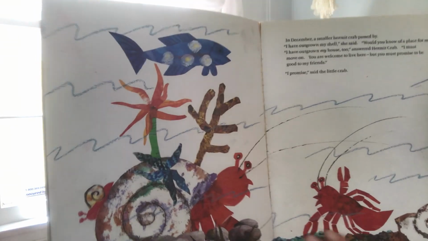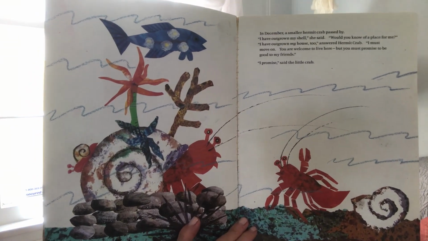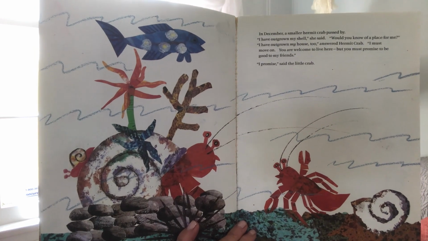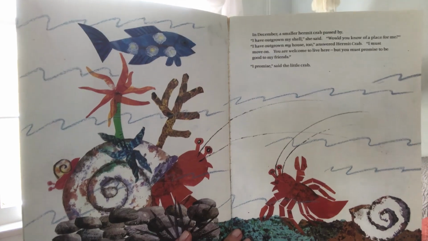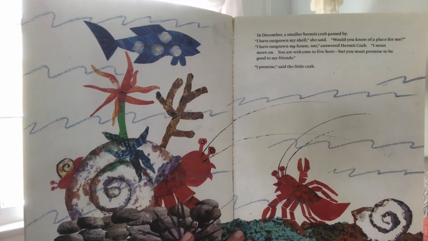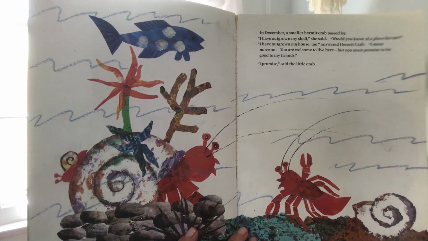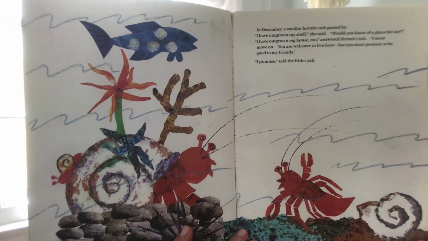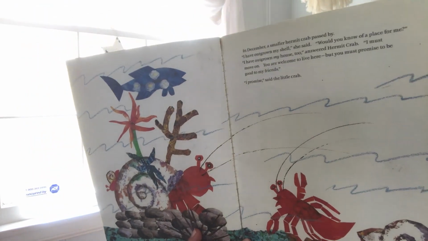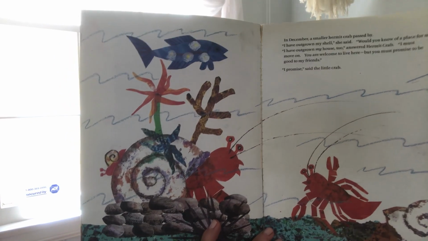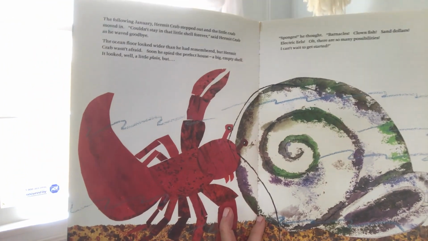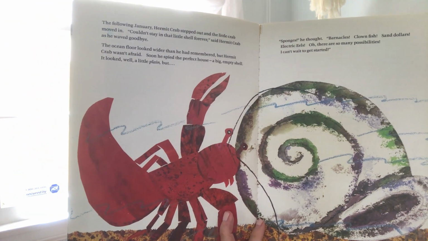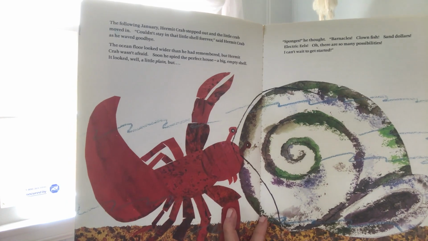In December, a smaller Hermit Crab passed by. "I have outgrown my shell," she said. "Would you know of a place for me?" "I have outgrown my house too," said Hermit Crab. "I must move on. You are welcome to live here, but you must promise to be good to my friends." "I promise," said the little crab. The following January, Hermit Crab stepped out and the little crab moved in. "Couldn't stay in that shell forever," said Hermit Crab as he waved goodbye.